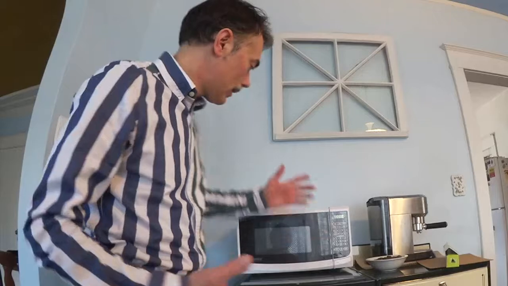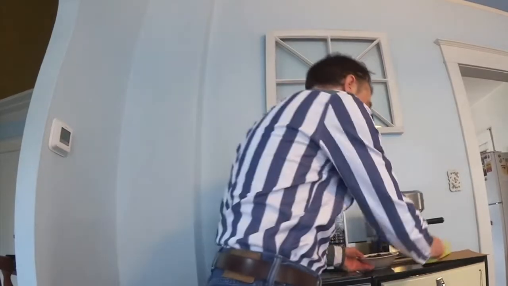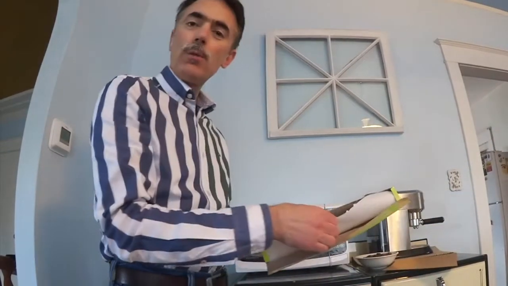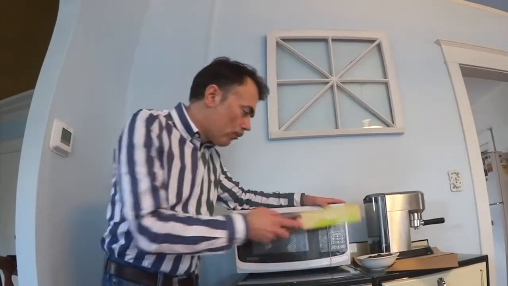So today we're going to measure the speed of light. To do that, we need some scientific equipment like a microwave oven. Then we need some scientific chocolate chips, some scientific cardboard, and some scientific kitchen paper. So we're going to use this microwave oven and those chocolate chips to measure the speed of light. How are we going to do that?